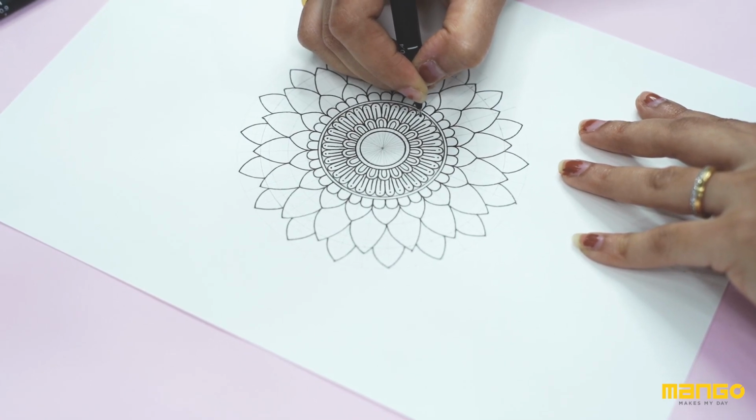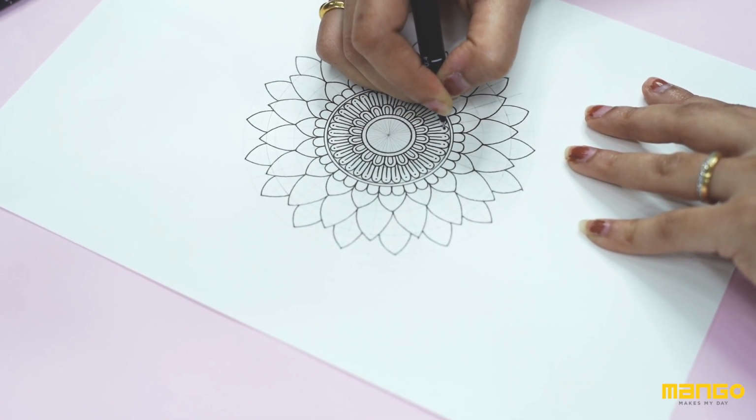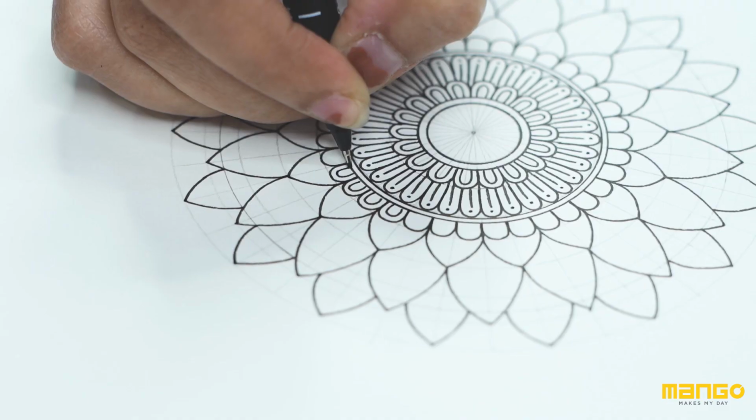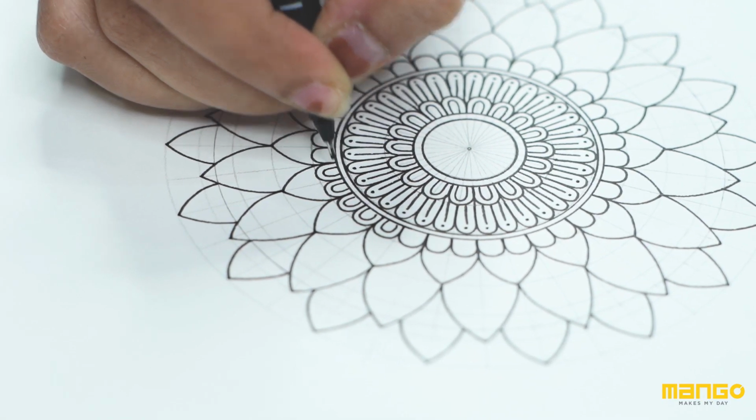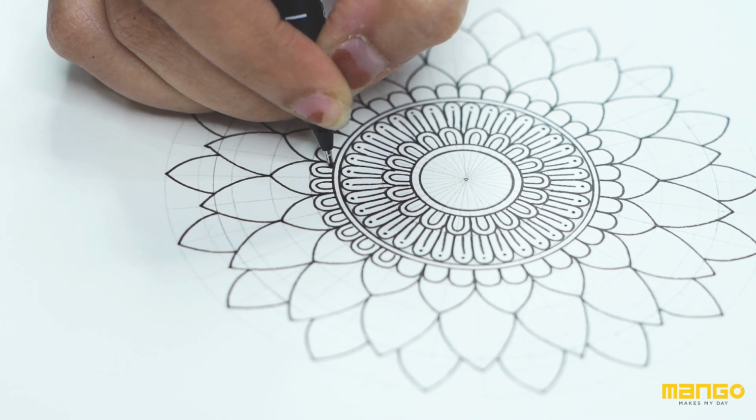Now fill your shapes with your favorite patterns or just give them some small borders and fill them up. This helps you give an idea of how your mandala is going to be.